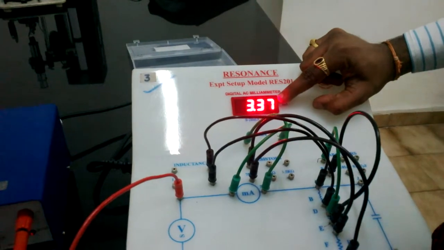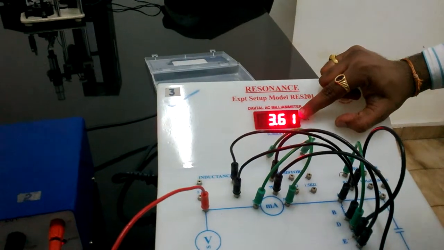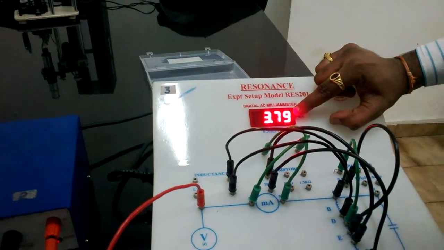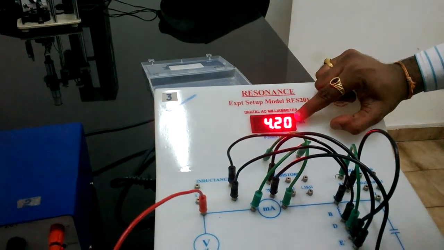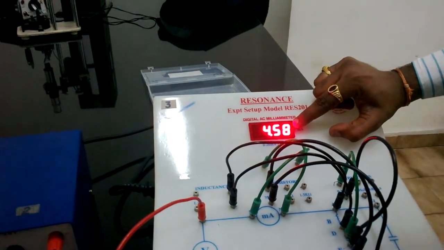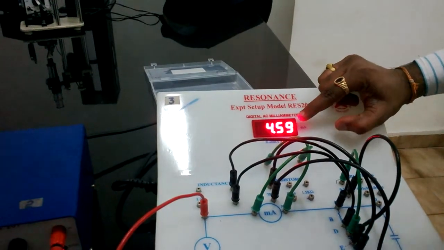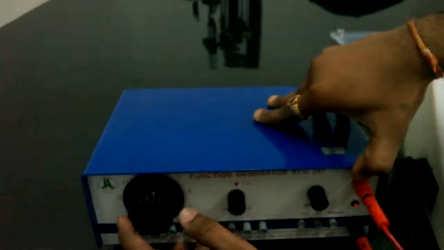If you slowly keep increasing, we find the current also increases. Once it reaches the maximum, it will start decreasing again. So 3.9, 4, 4.2, 4.3, 4.4, 4.5. Here the frequency I have kept is 1000. Now we have to bring it back and press 1K, which means we are giving 1000 hertz to this circuit.